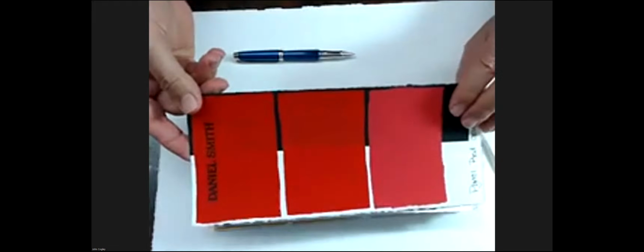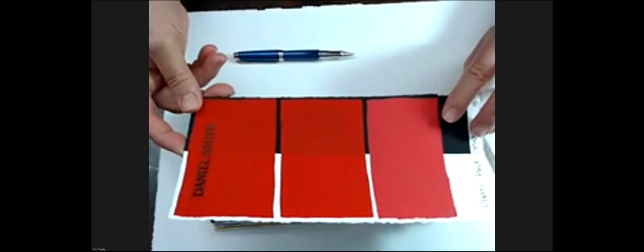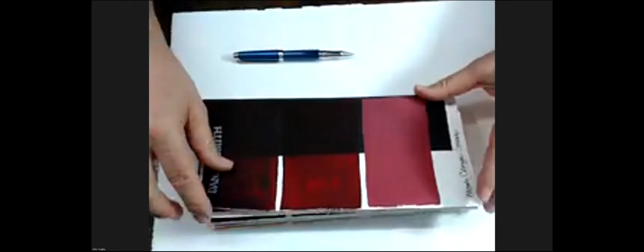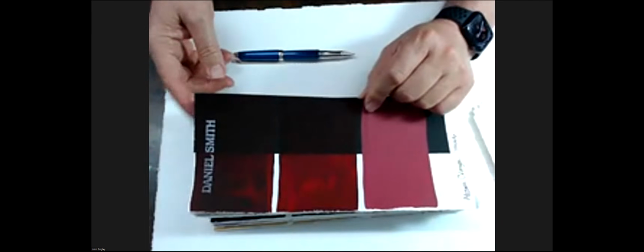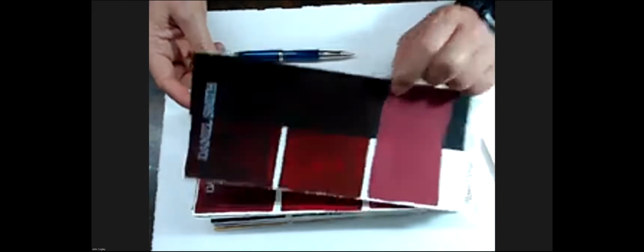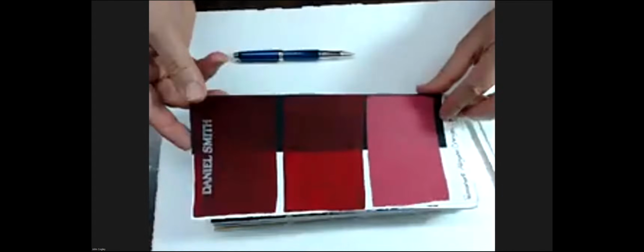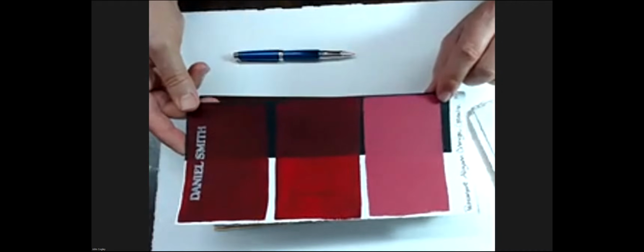Pyrrole Red. So powerful. Alizarin Crimson. Wow. Very difficult to make it into a gouache because it's so transparent. Very dark, yes. It's dark in reality. This is the permanent alizarin crimson.